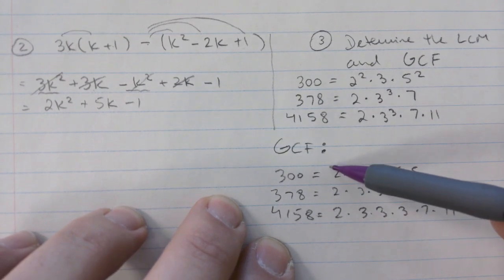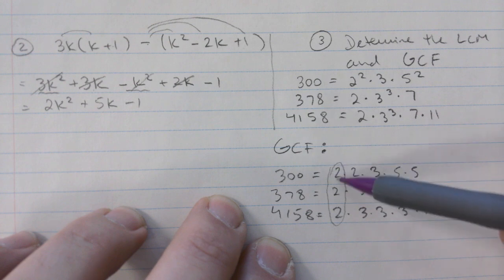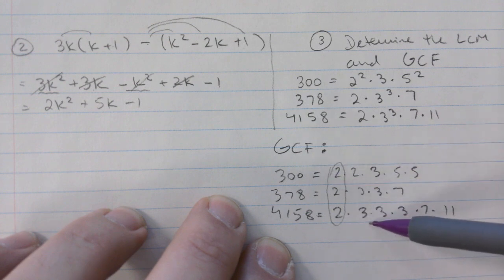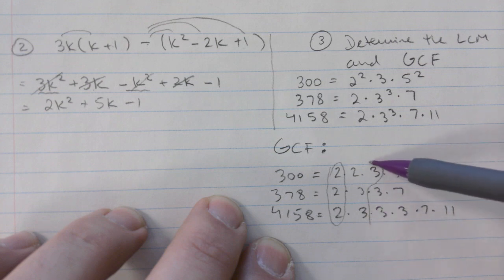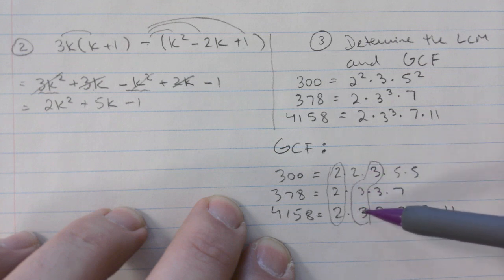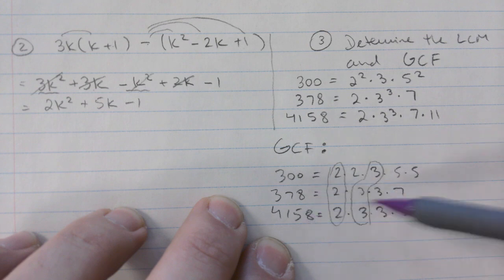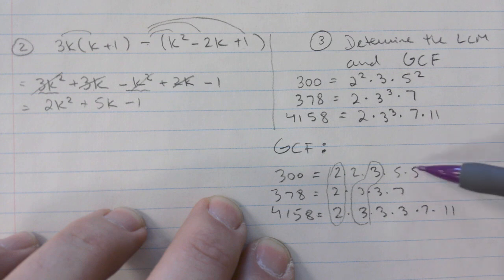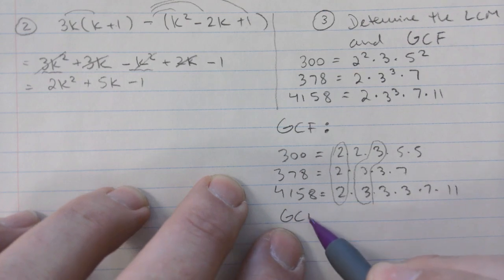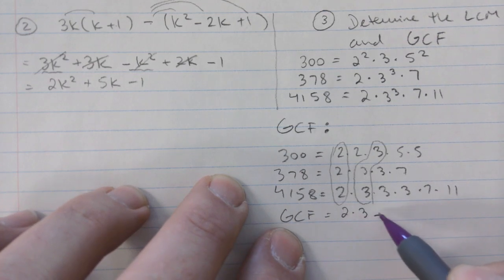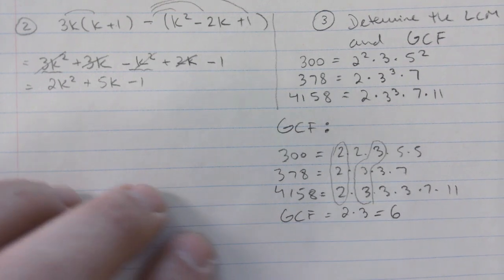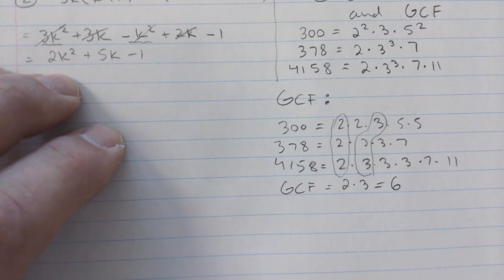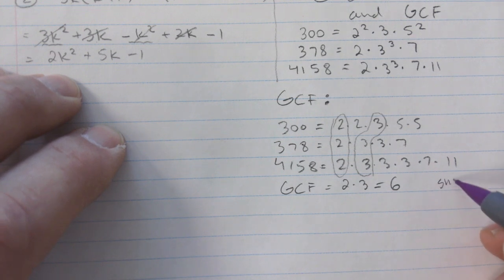And then for GCF, you only take the ones they share, right? So they're sharing a factor of 2, and they're all sharing a factor of 3, right? All three numbers have to have that factor in it to be considered. And then nothing else really works. There's a 7 here, 7 there, but no 7 here. So it wouldn't work. They have to share. So the GCF is going to be 2 times 3, which is 6. Okay. Shared factors.